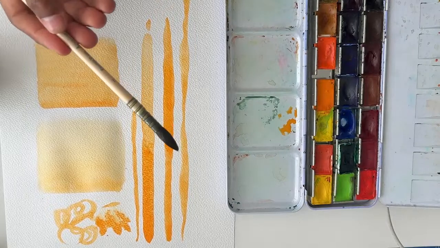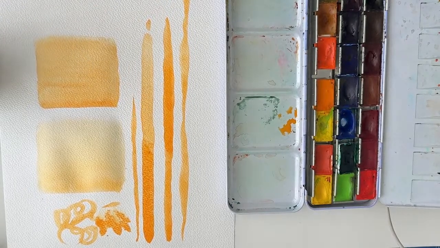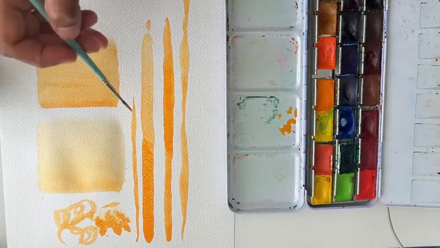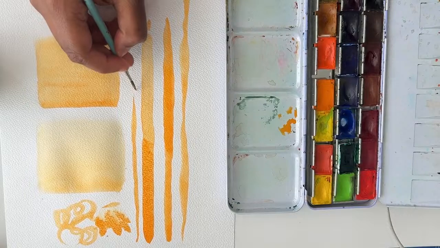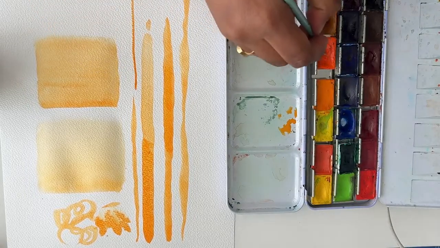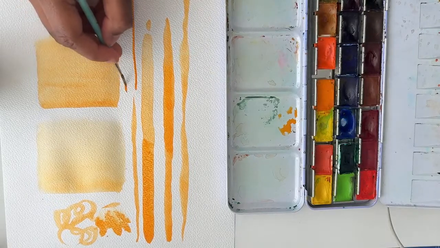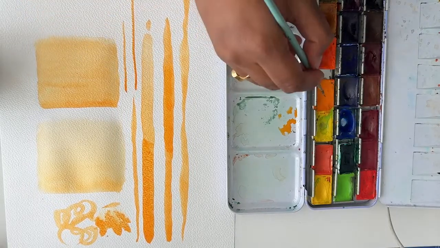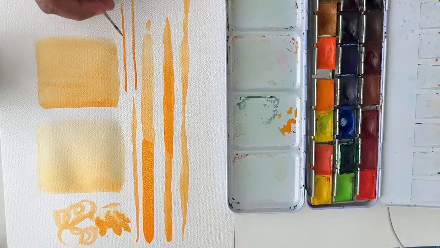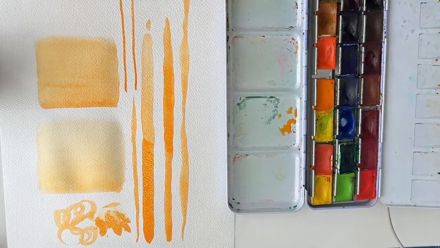And let's start with the thin brushes. So I have some thin brushes. If you're going with a thin brush, you have a thin line from dark to light, or dark, and then you can start from here, and it goes like this.